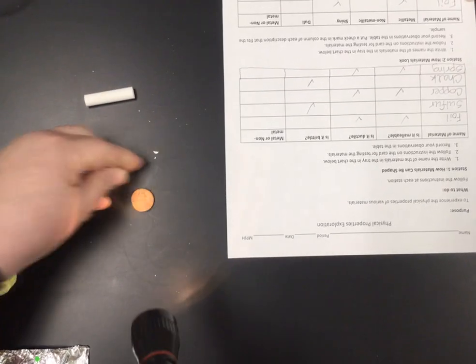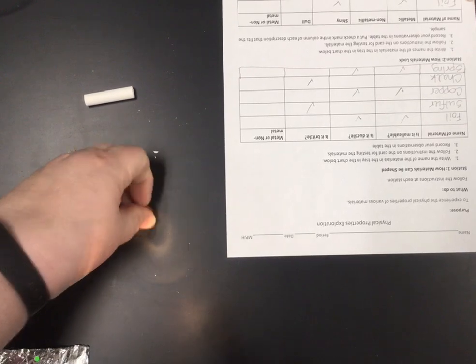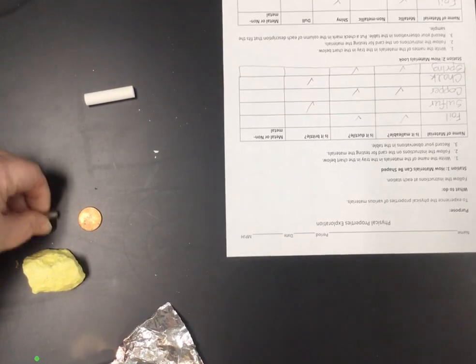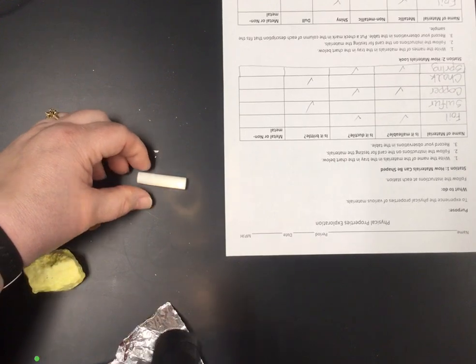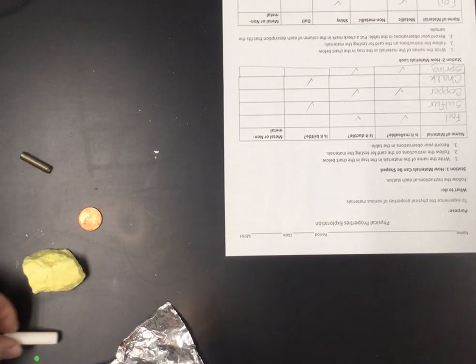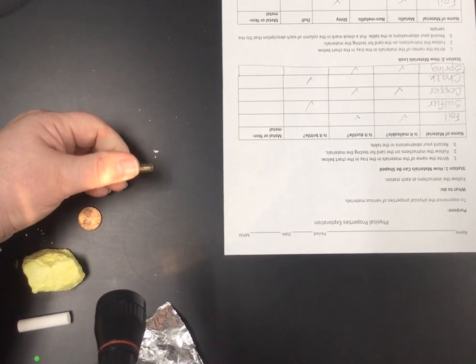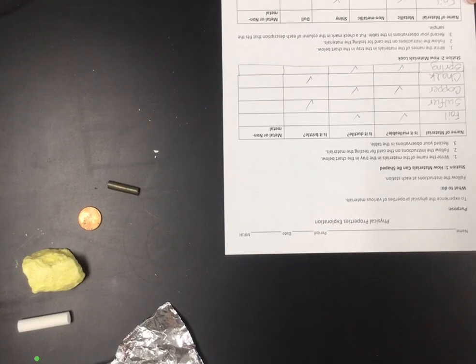The copper penny is definitely shiny and looks like metal. We know that. And my spring rolled off somewhere. Oh no, the chalk was next. Chalk is definitely dull. Definitely does not look like metal. So the spring is obviously metallic. It looks like metal, and it is shiny under the flashlight. Okay, so that's station 2.